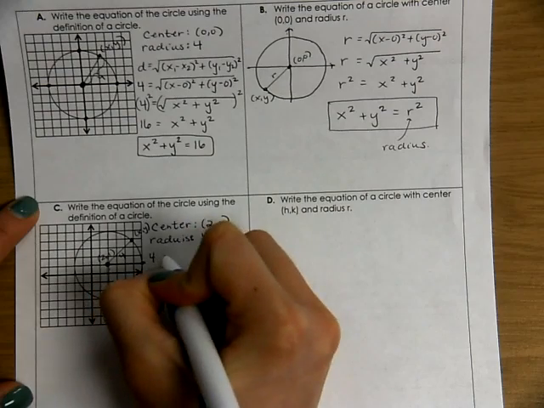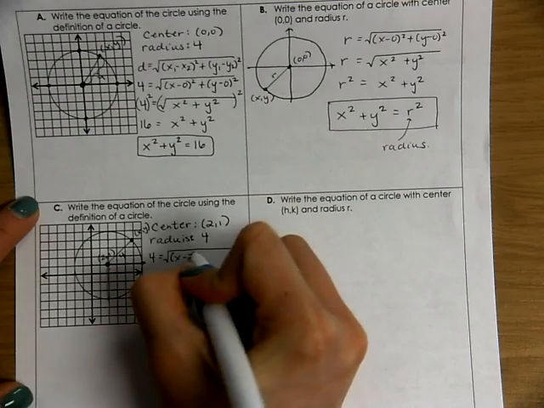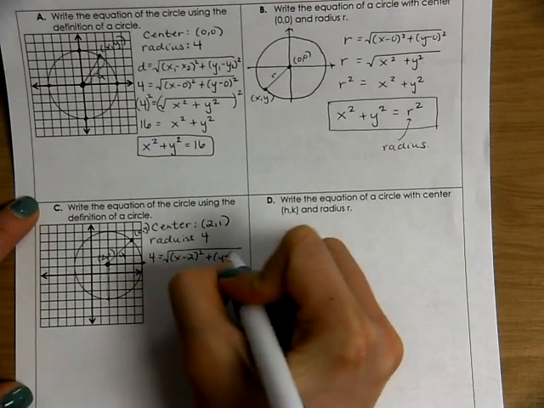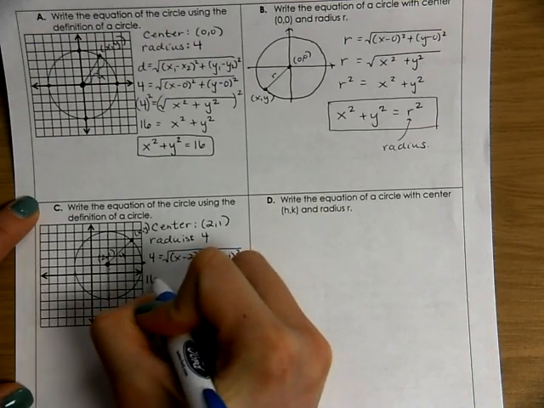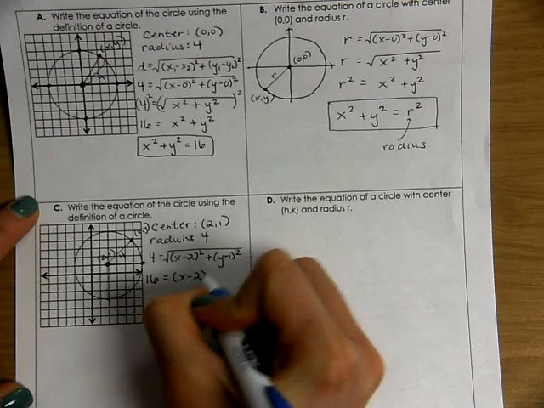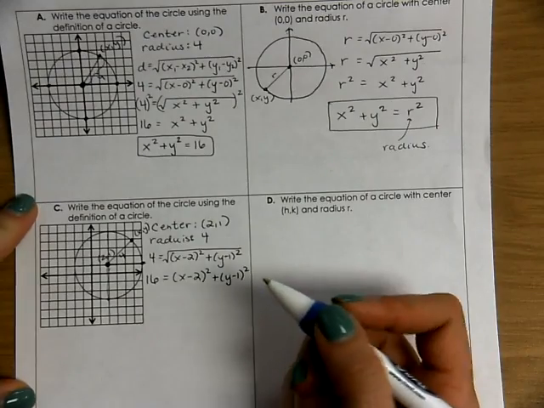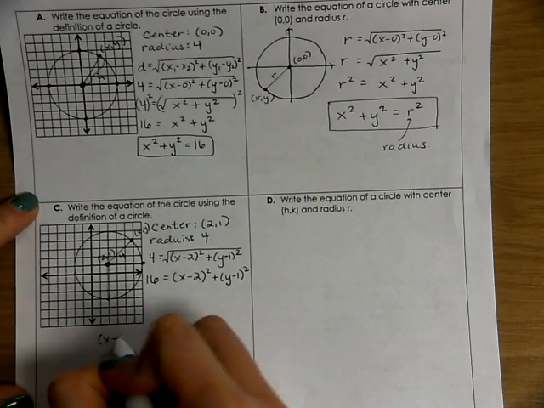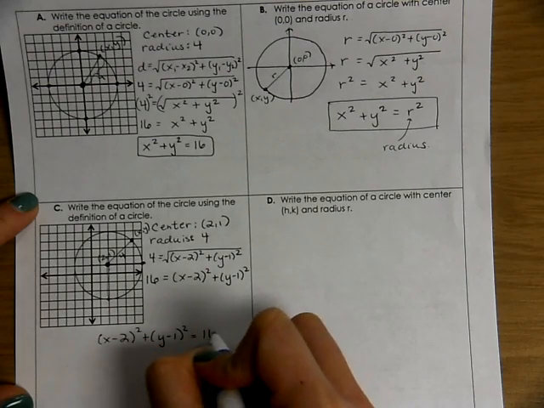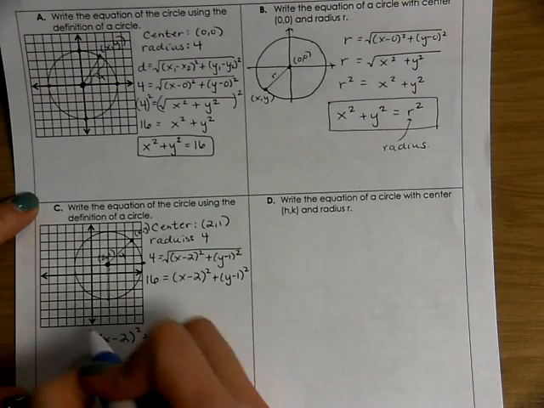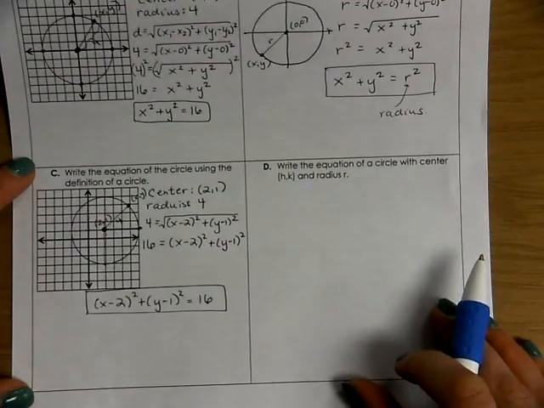So the distance between those 2 points is 4. Distance is equal to the square root of change in x squared plus change in y squared. Again, just like before, I'm not going to write the equation with the radical. I will square both sides. We have 16 equals x minus 2 squared plus y minus 1 squared. When I rewrite this, I'm going to write it with my x first, then my y, and then equals 16. This would be my equation for this circle. And we just use the distance formula to derive that.